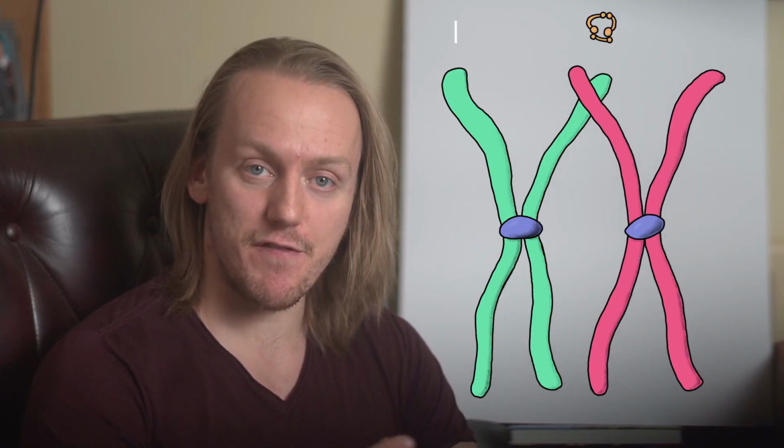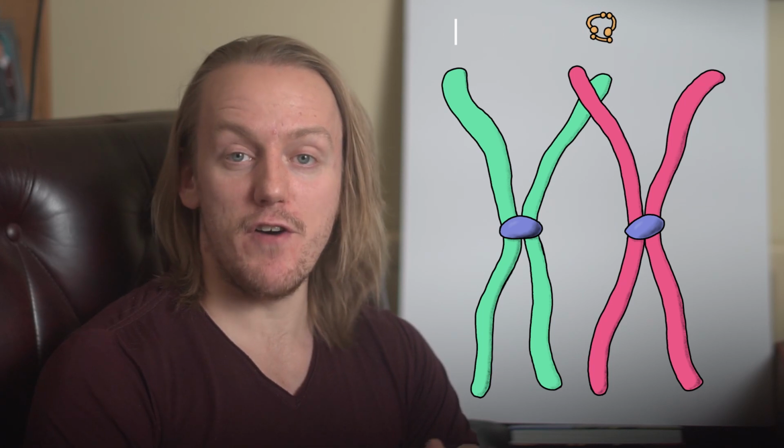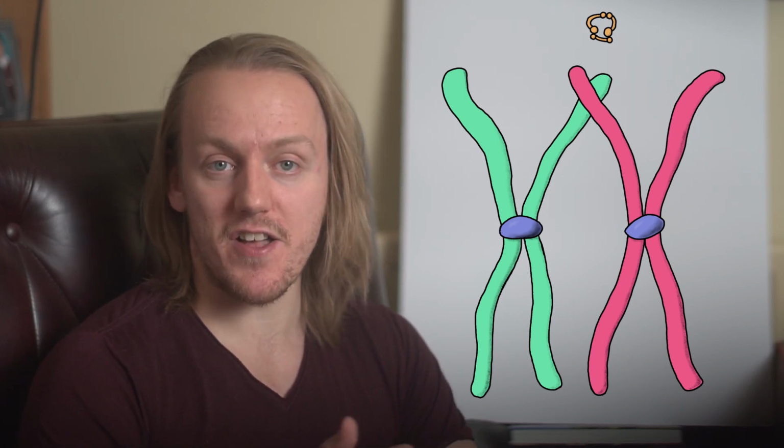When the site is closer to the end of a chromosome arm, the tendency for loss of cohesion increases. This seems to be because the cohesin ring can slide off the ends of chromosome arms, and the further up the cohesion site is, the more likely it is to happen.